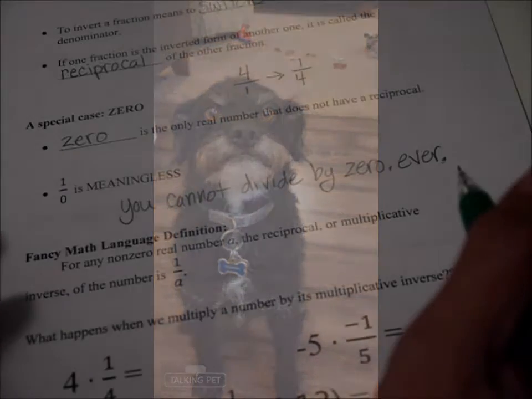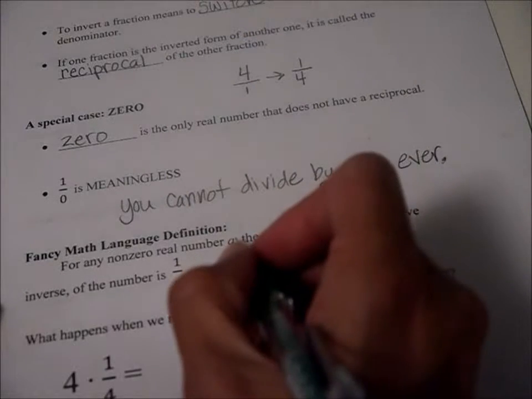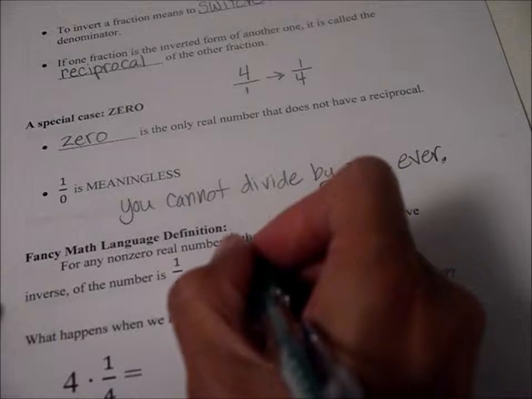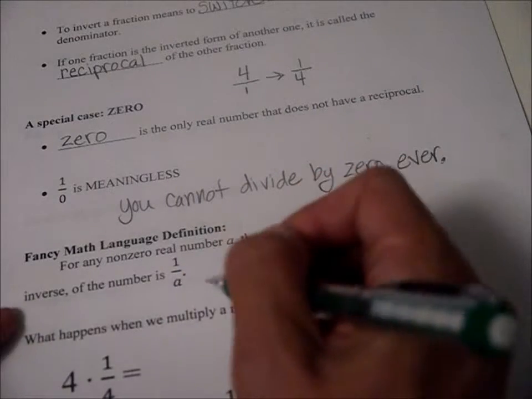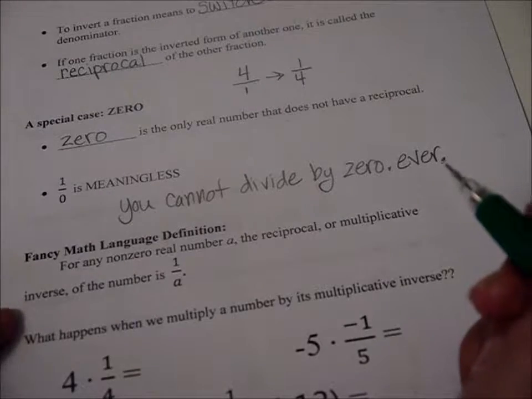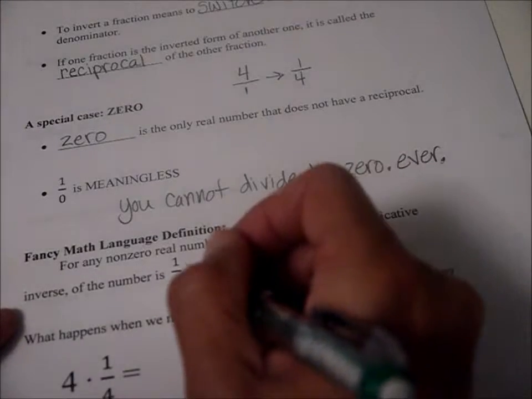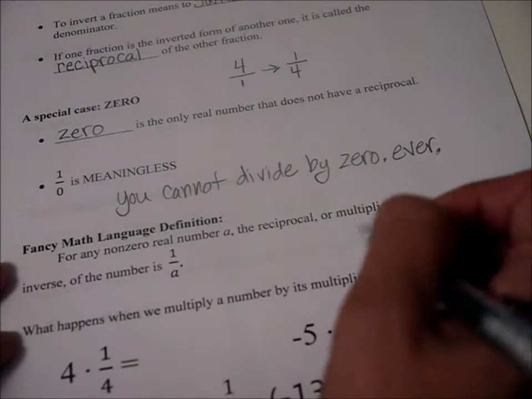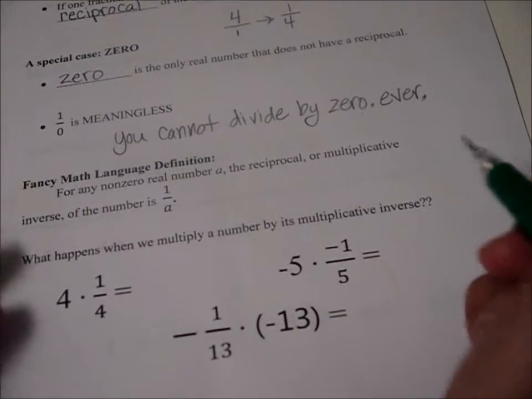All they're saying is for any number, if you put it under the number 1 or flip it, it's the reciprocal. So A, 1 over A was the reciprocal. I don't know why it has to be so difficult, but there you go.